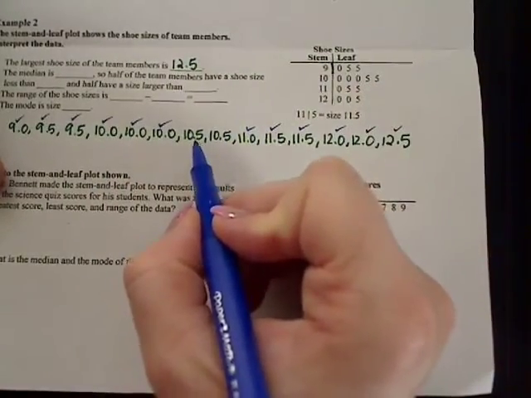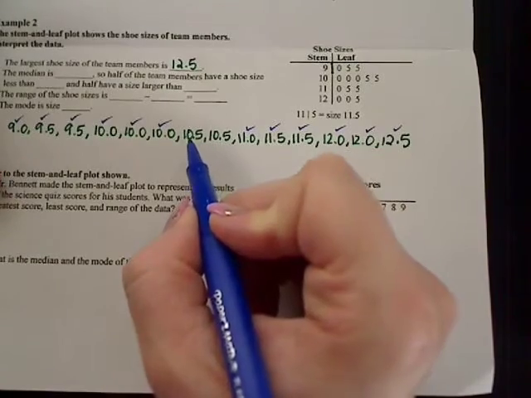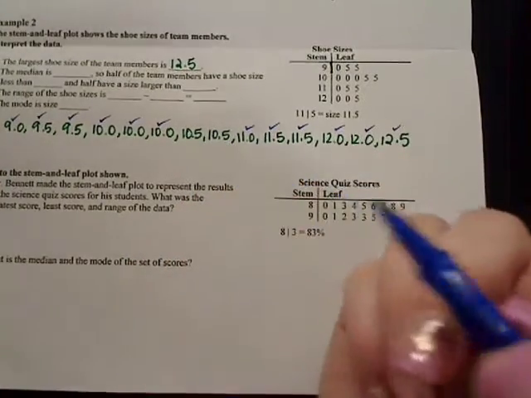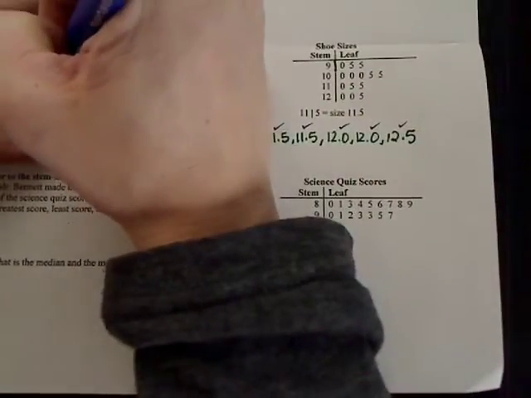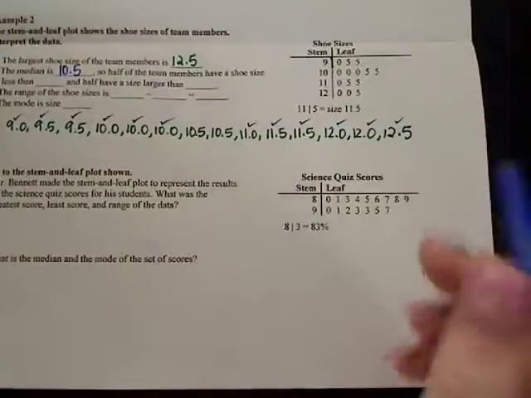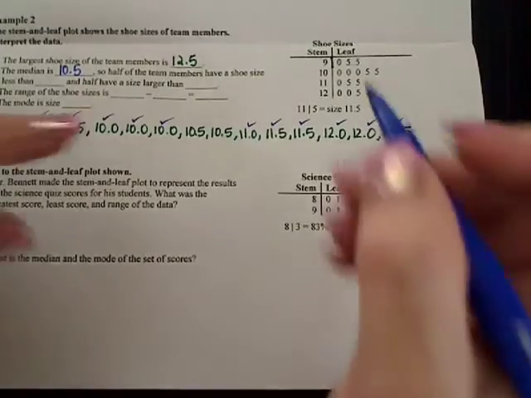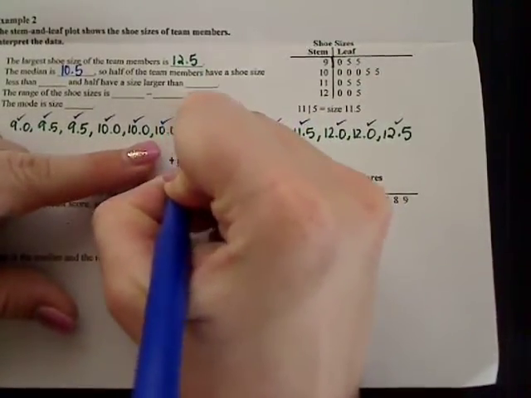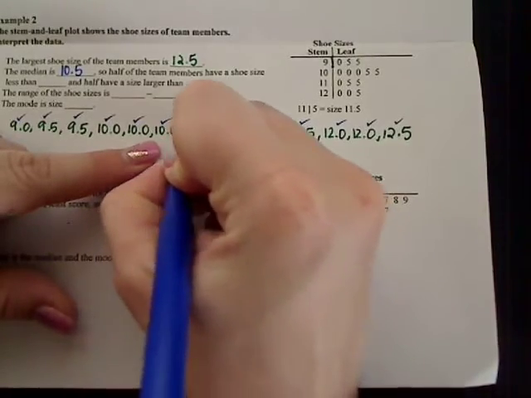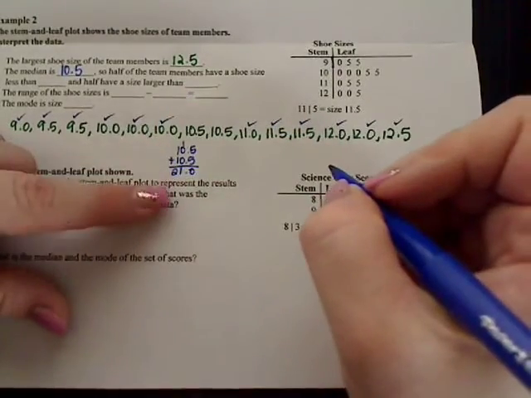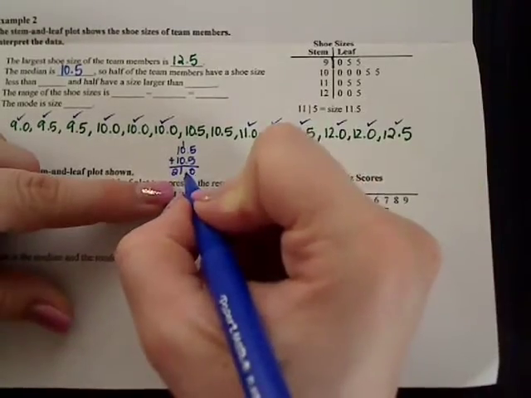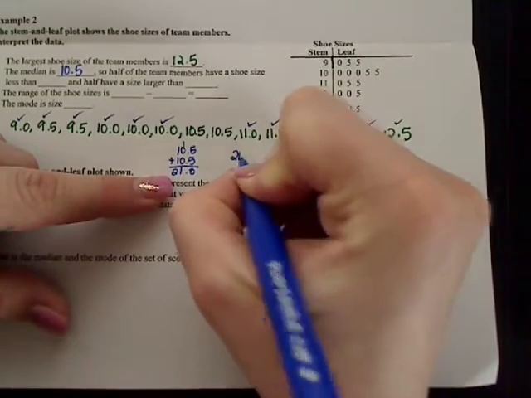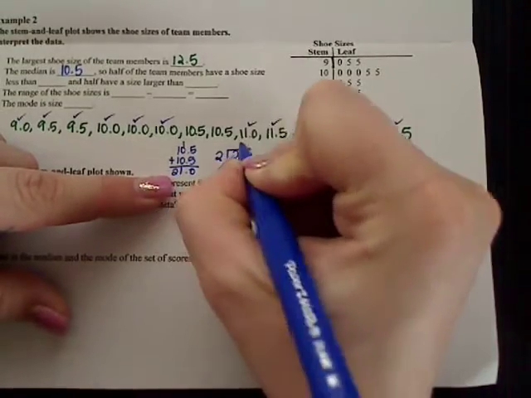Okay, so I'm down to 2 numbers. So halfway between 10.5 and 10.5? Well, that's going to be 10.5. And if you forgot how to do that, all you simply have to do is add these 2 numbers together. You get 21.0, and then we're going to divide it by 2, so we're finding the average. So 21.0 divided by 2.